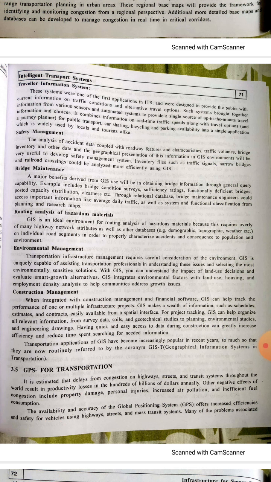Next is bridge maintenance. The major benefit derived from GIS use will be to obtain bridge information through the general query capability, including the bridge condition survey, sufficiency rating, functional deficiency of bridges, and posted capacity distribution, clearance, etc. These are some of the checks in bridge maintenance. And through the relational database, bridge maintenance engineers could access important information like average daily traffic, as well as the system and functional classification from the planning and research map.